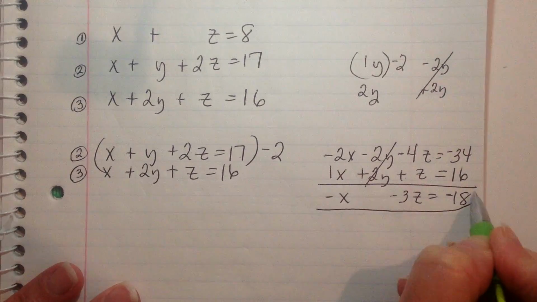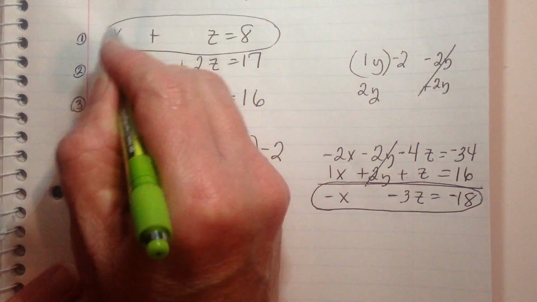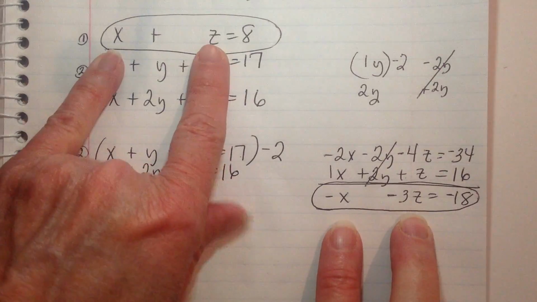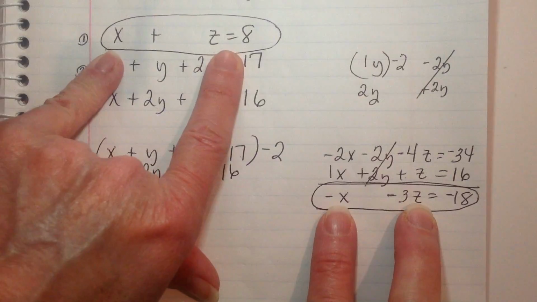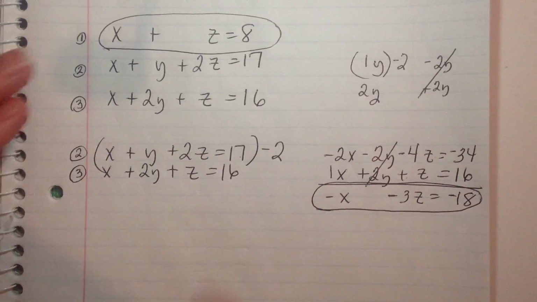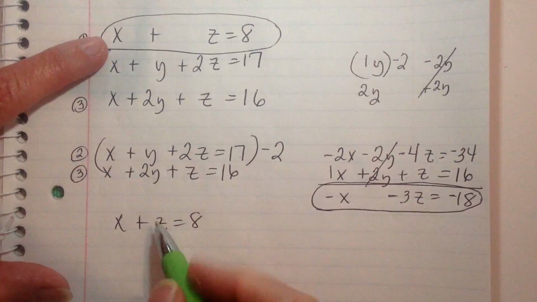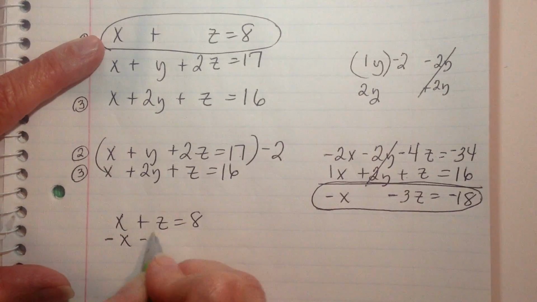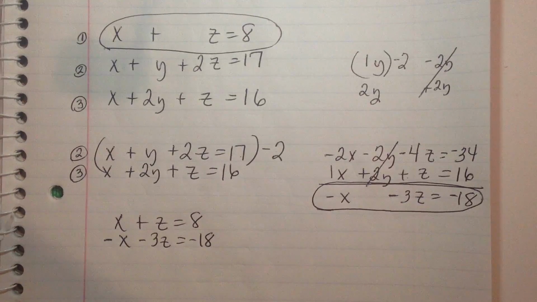So now I have my second equation that just has an x and a z. Number 1 already had just an x and a z. Now I have my second one that just has an x and a z, where the y has been eliminated. So let's put these two together. I have x plus z equals 8. That's the first one. And then I have -x minus 3z equals -18. We can put those two together and eliminate one of these variables and then solve for the other one.